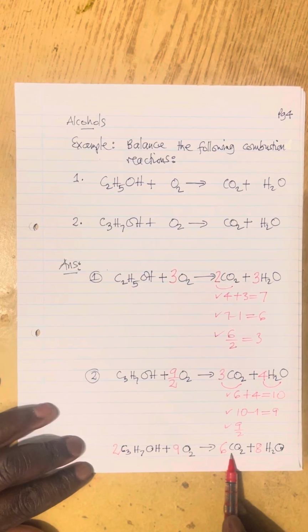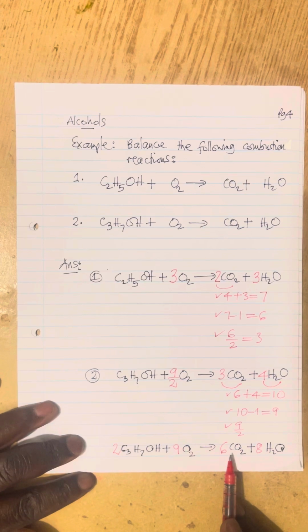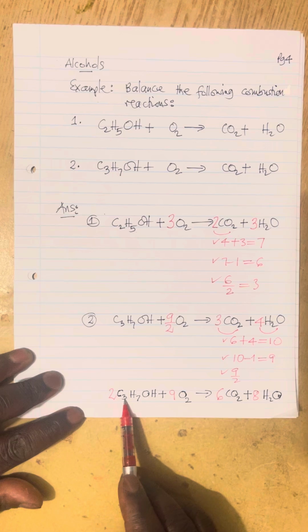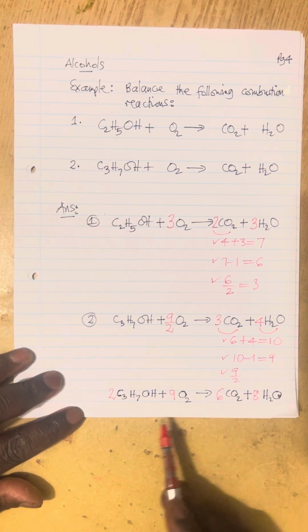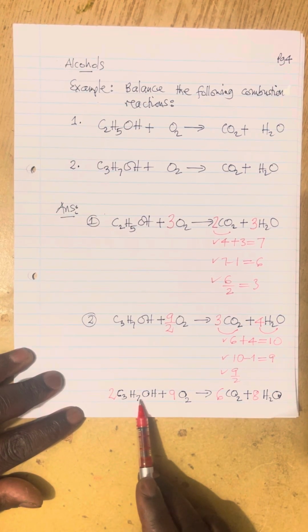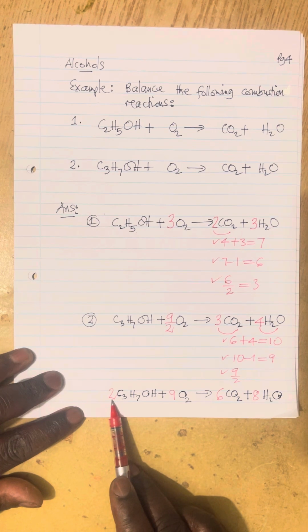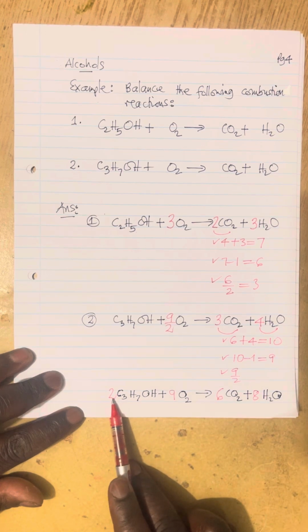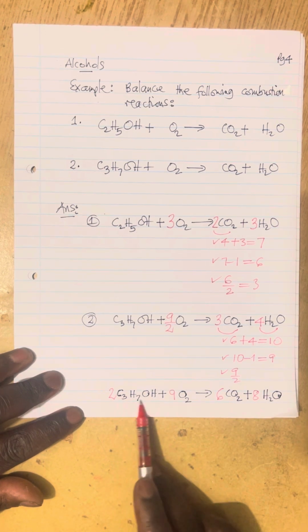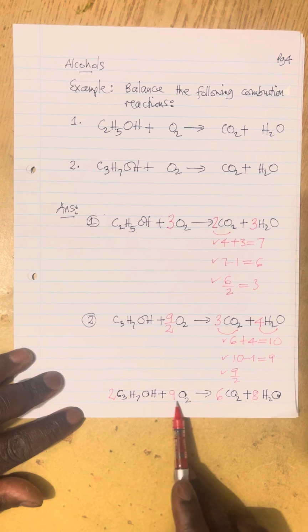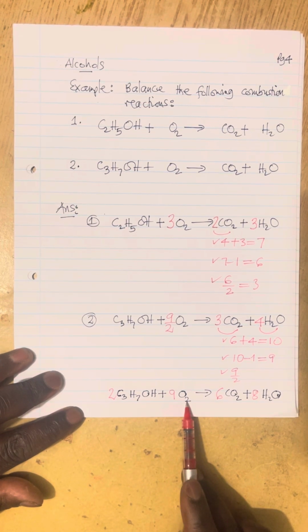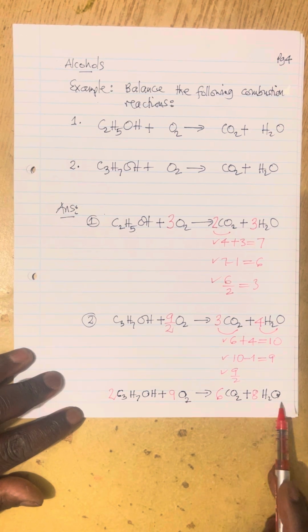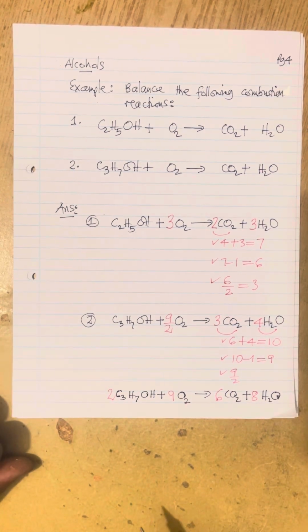6 carbons, 6 carbons, balanced. Let's check. 2 times 3, 6 carbons, 6 carbons. Hydrogens, 7 plus 1, 8 times 2, 16. 8 times 2, 16 hydrogens. Oxygens, 2. Remember, this 2 stands for the whole thing. So 2 oxygens plus 18. 9 times 2 is 18. Plus 2, 20. 6 times 2 is 12 plus 8, 20. So yes, the equation is balanced.